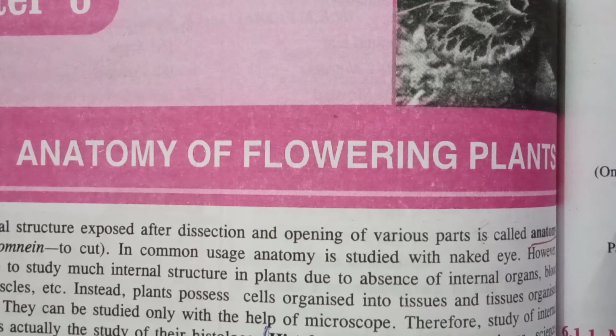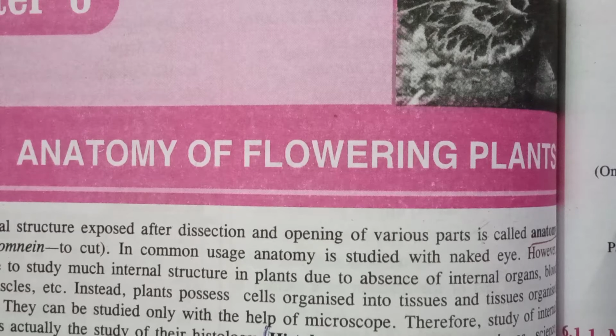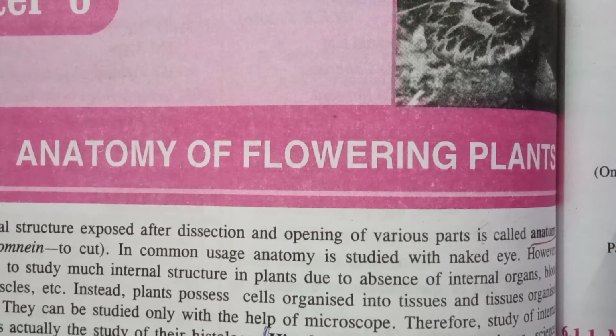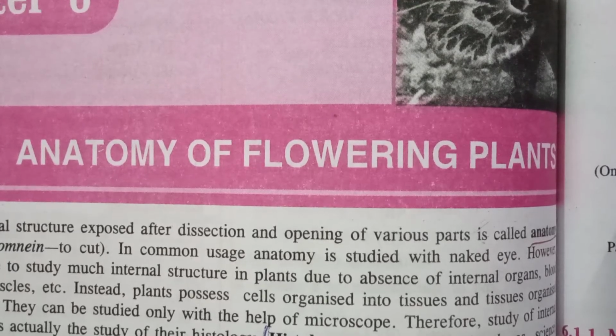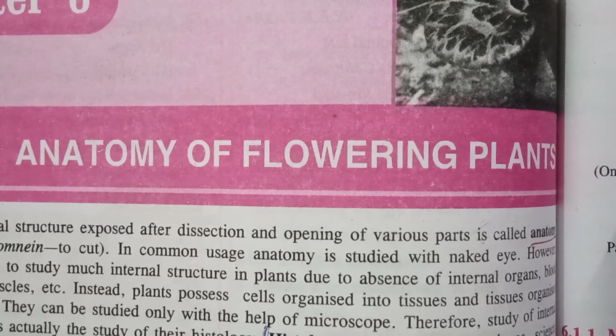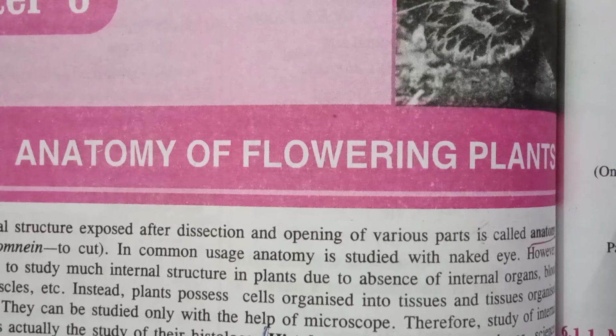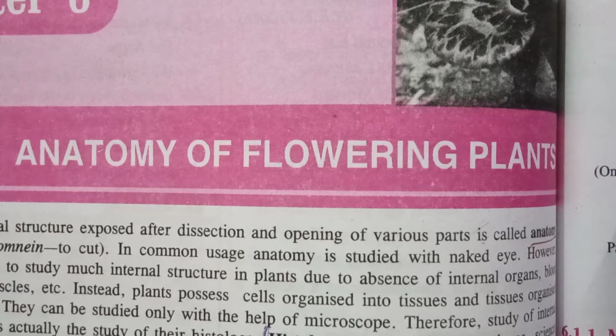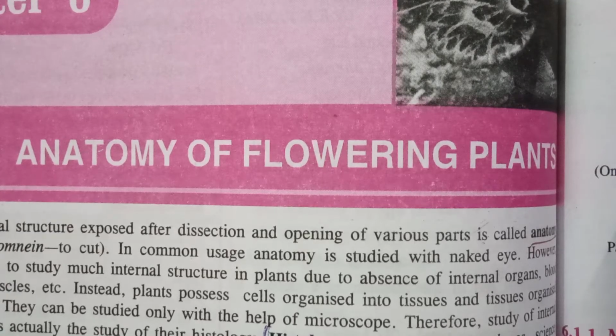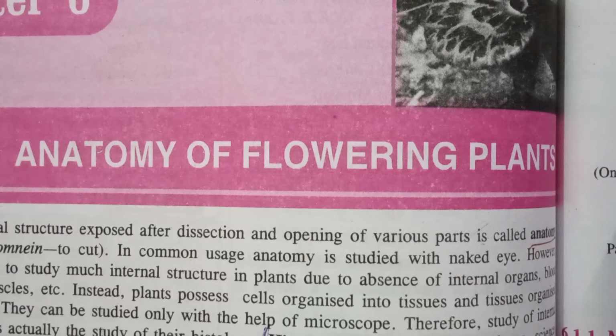It helps us study the different structural modifications in response to environmental conditions. And moreover, pharmacology and the science of natural drugs are also related to the study of the anatomy of flowering plants. So these are all the important points why we have to study anatomy.